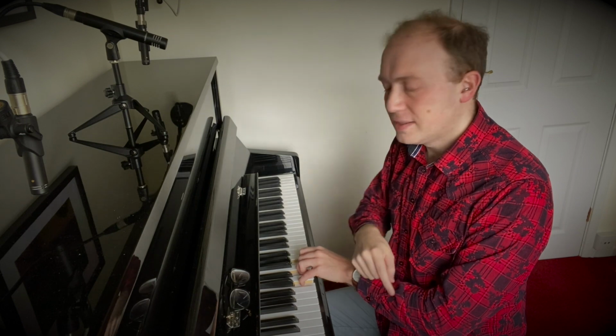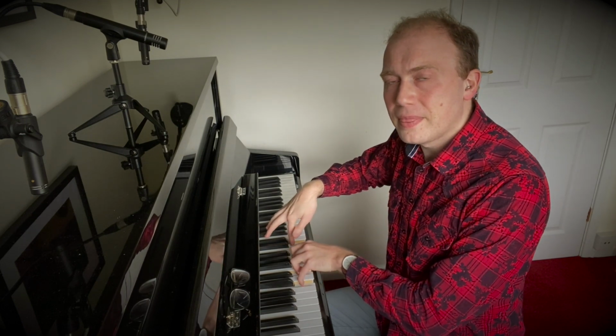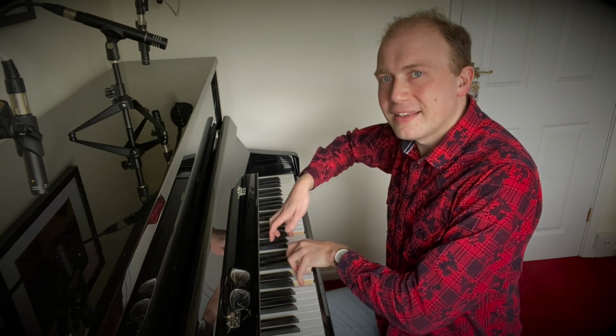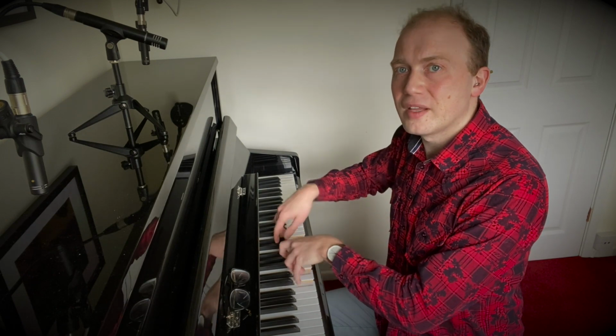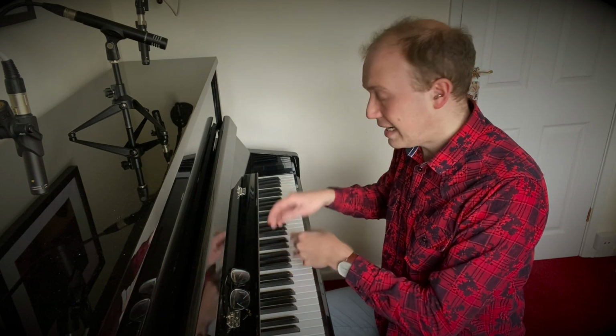But consider now that we're going to put a suspended note above it. So either a second or a fourth. And get used to how it sounds and how it resolves. Or the other way. And try it with the minors as well.